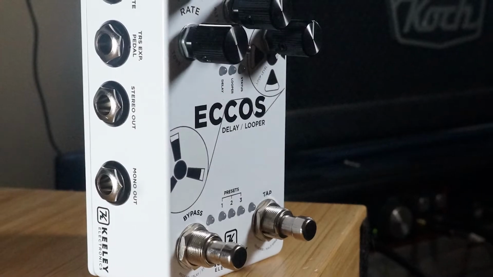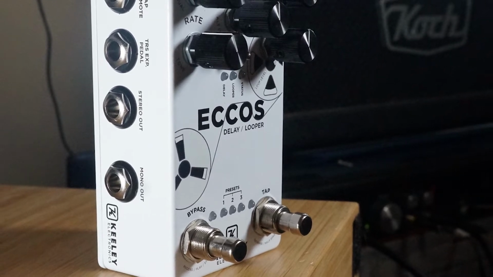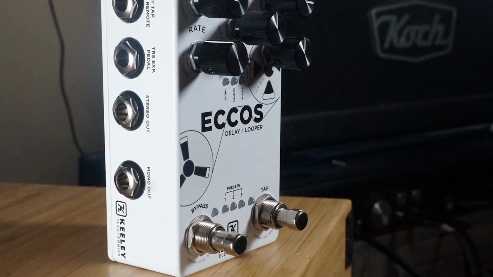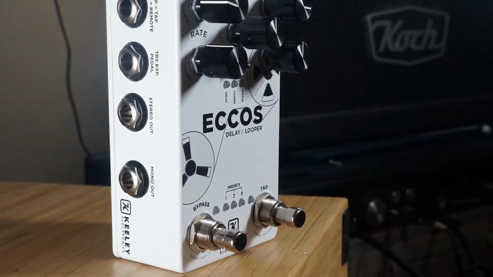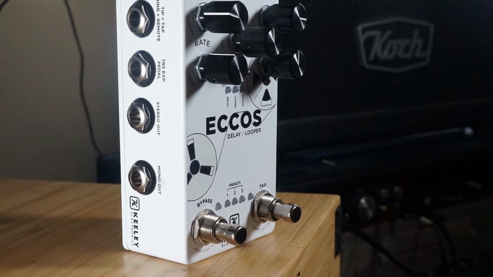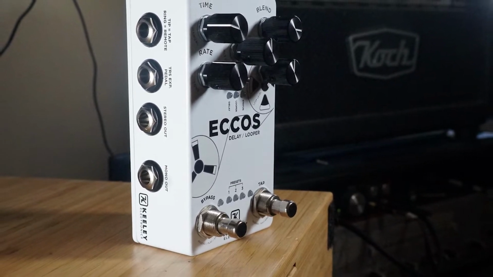And then on the sides you have mono in, mono out, stereo in, stereo out. So it's a true stereo pedal. You've got a TRS expression pedal jack to plug in an expression pedal to control parameters, and there's also the ability to control this pedal remotely with an external switch. And then on the other side, it's just the mono in and stereo in, and it runs on 9 volts of DC power. So this is an amazing pedal.